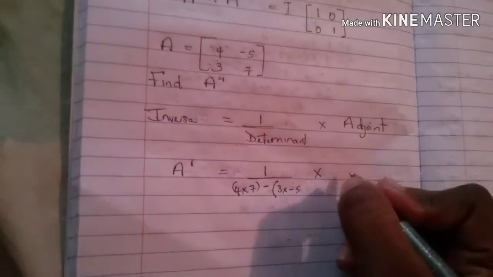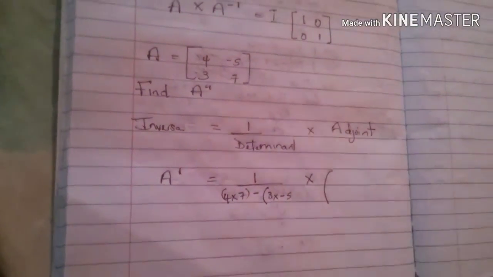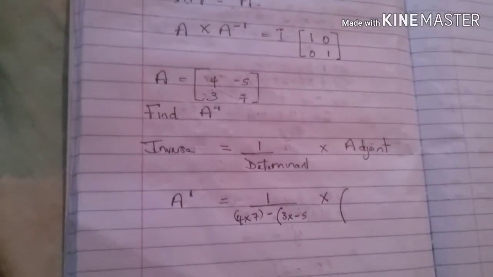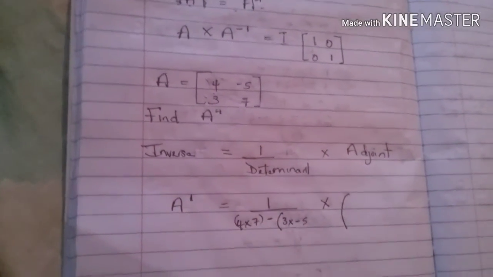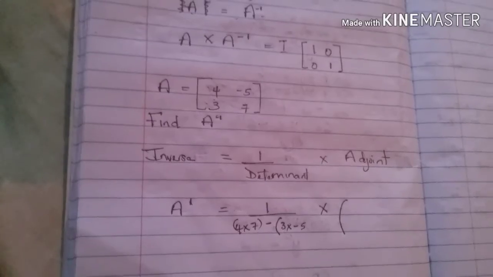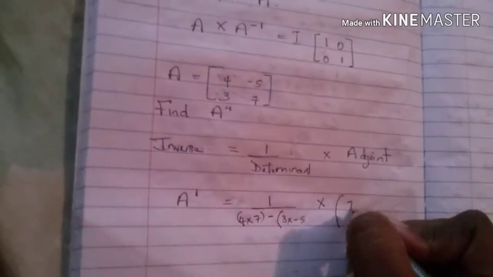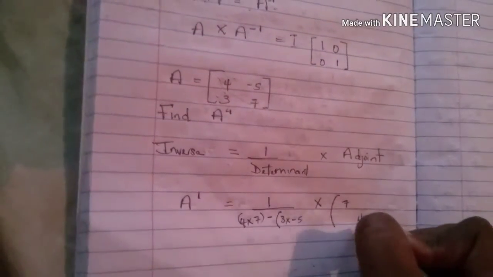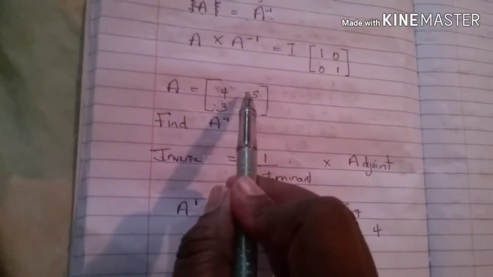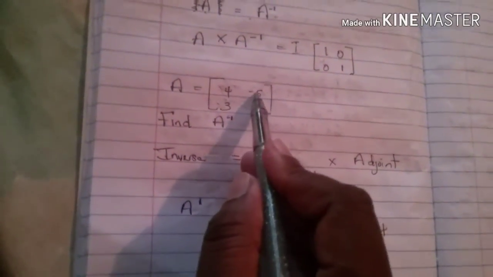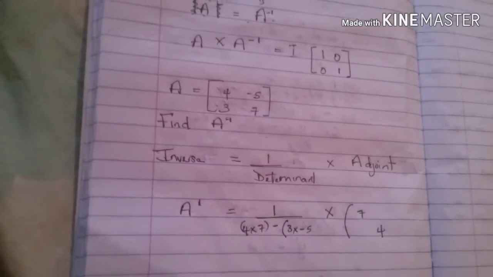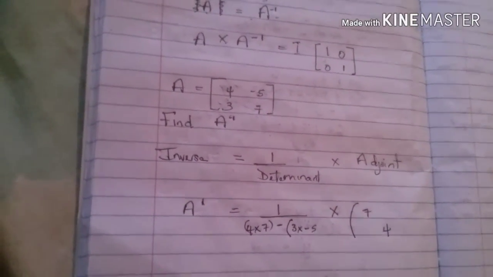We multiply this by the adjoint. To find the adjoint, we interchange the leading diagonal, so it's 7, 4, and we change the sign of the other two elements.